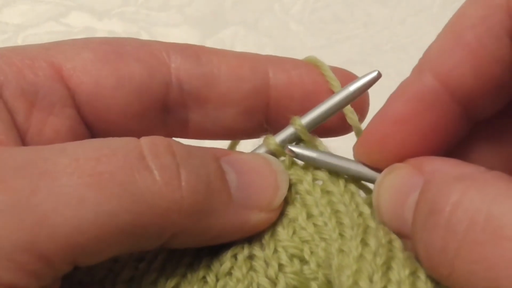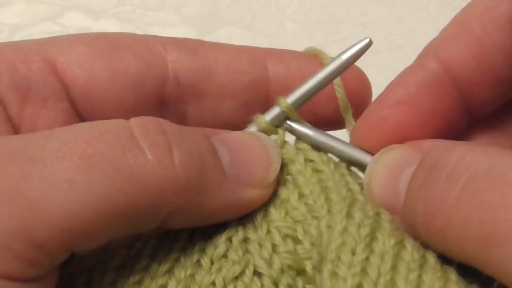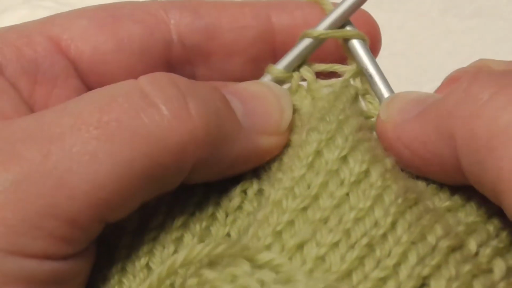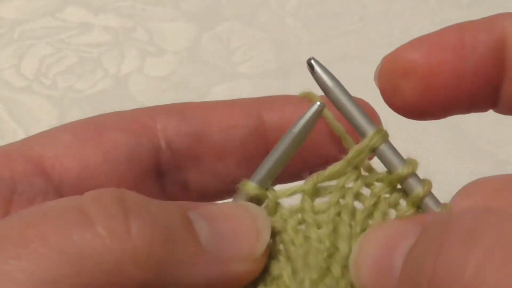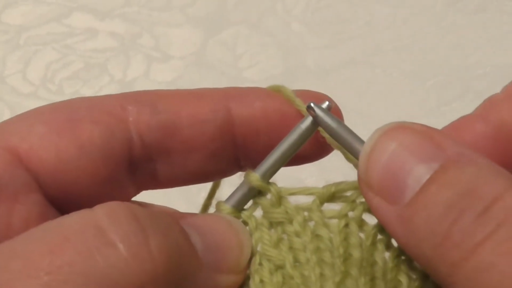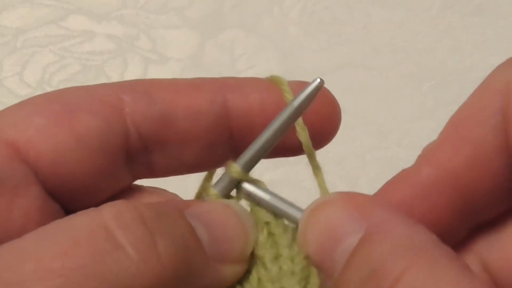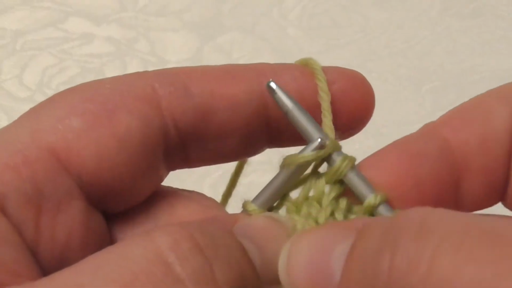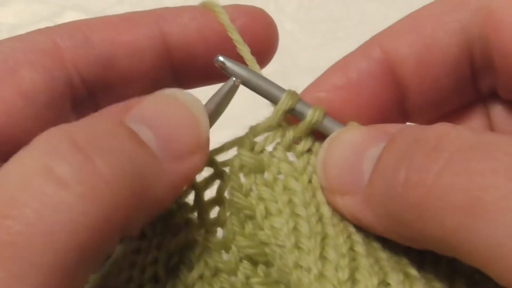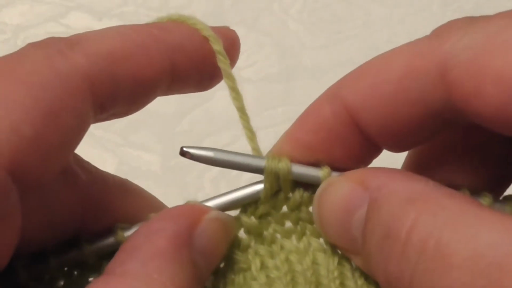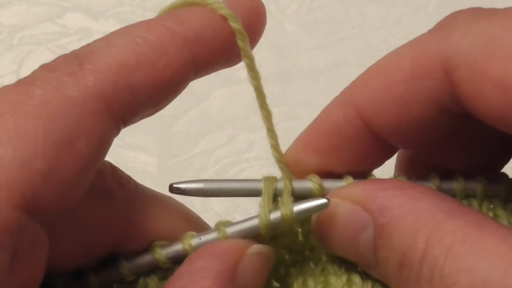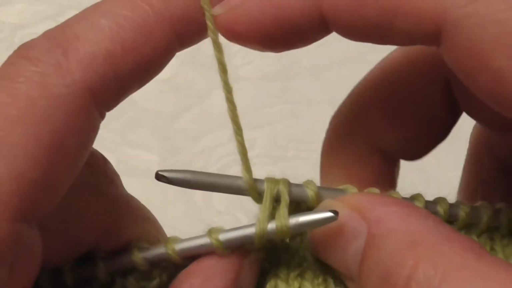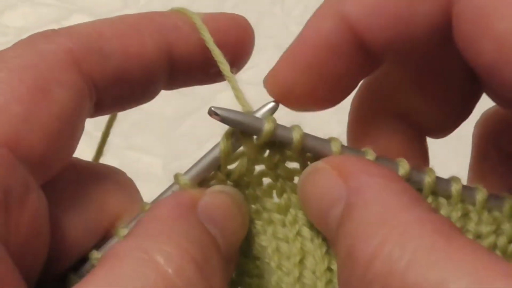And when I slip, I bring my right needle through the stitch from left towards right, like this, and slip it off the needle. And then I do the exact same thing with the second stitch. I go through from left towards right and slip it off. Then I take my left needle and I bring it through both stitches like this. I pick up the yarn and I knit.